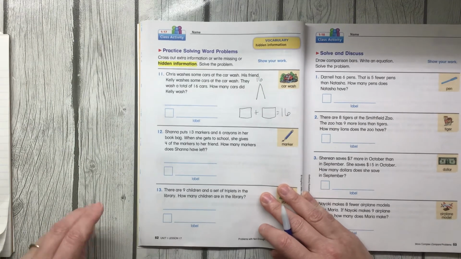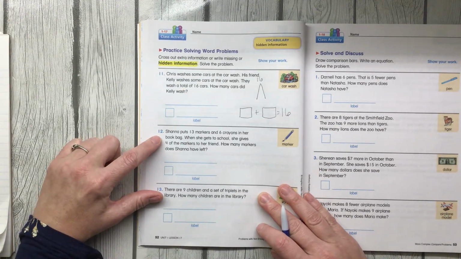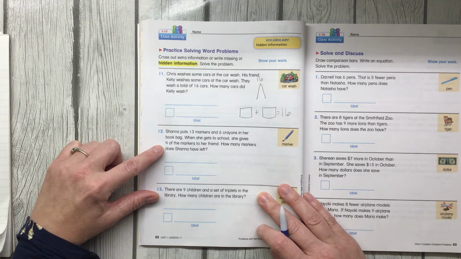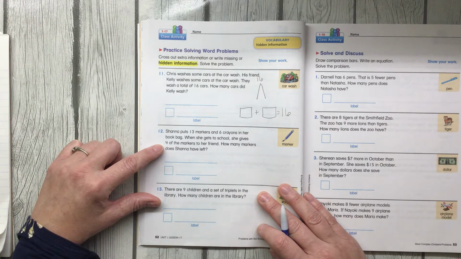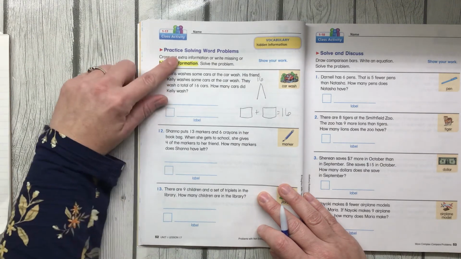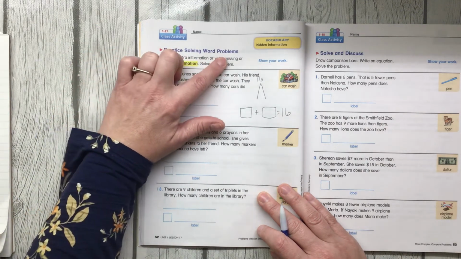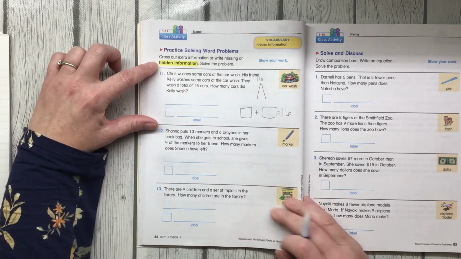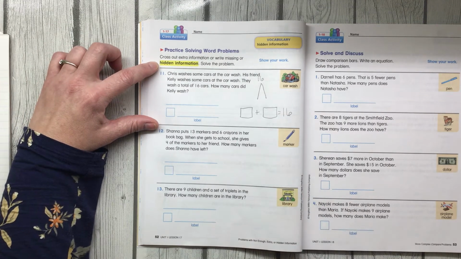Okay, number 12. Shanna puts 13 markers and 6 crayons in her book bag. When she gets to school, she gives 4 of the markers to her friend. How many markers does Shanna have left? Are we looking at extra information, missing information, or hidden information?